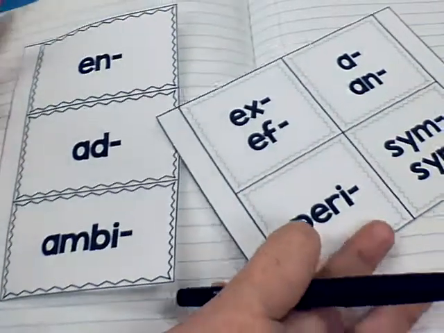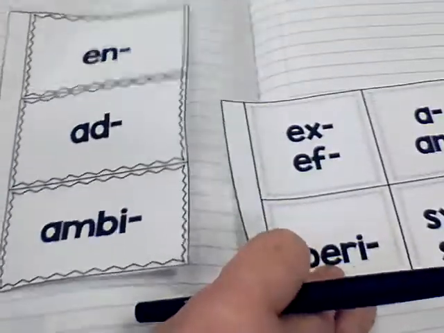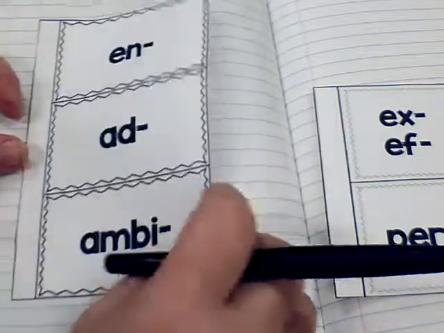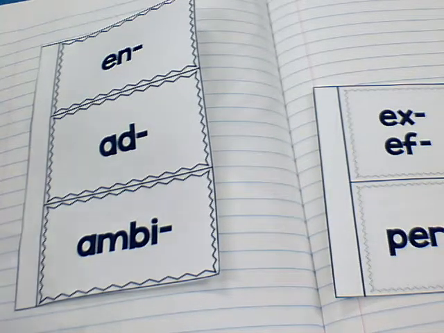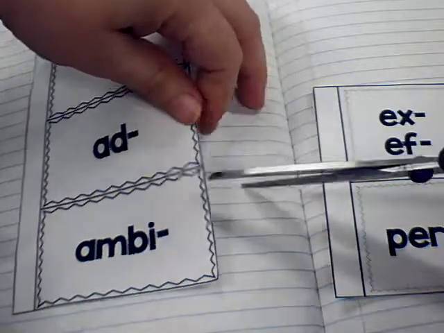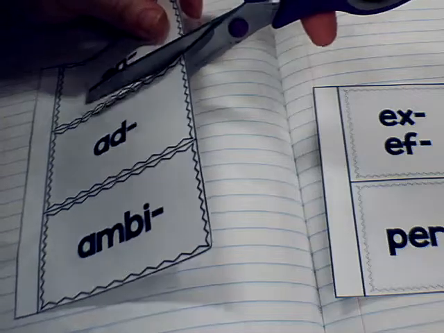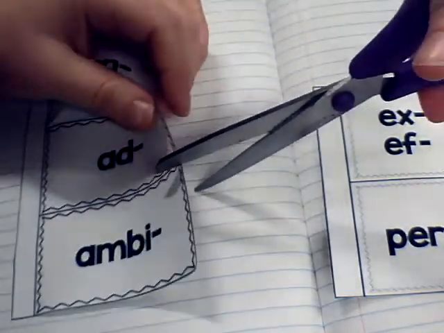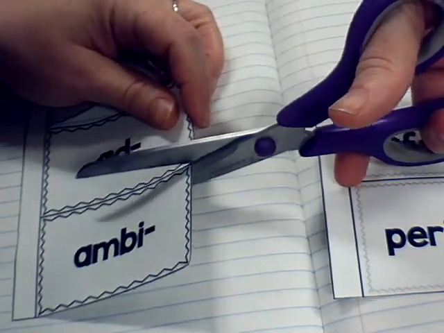Okay, so with these roots this week, they're both kind of boxy. There's actually quite a few of them because there's some easier ones in here. You can see that this one is flippy, so we are going to flip them out and then snip a couple times. Like this. The other one's a little more challenging.